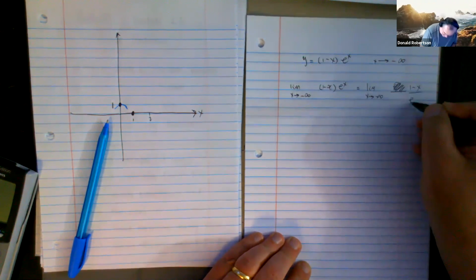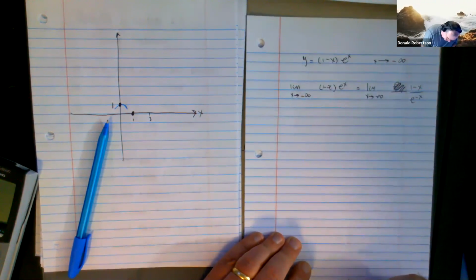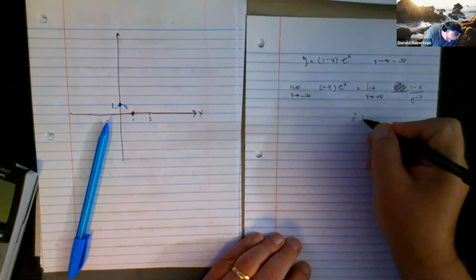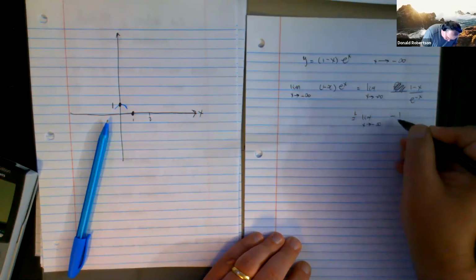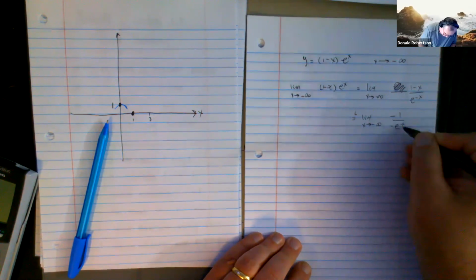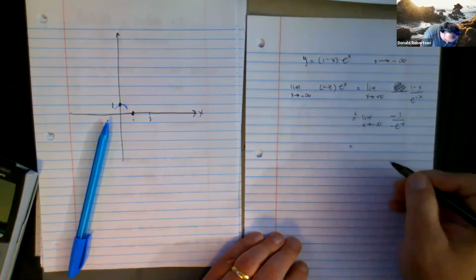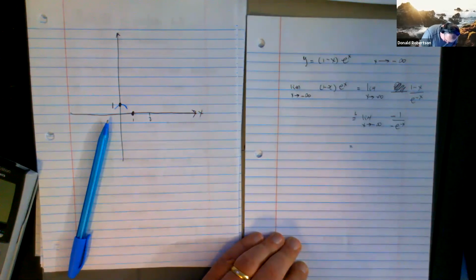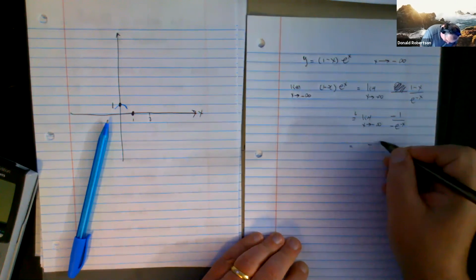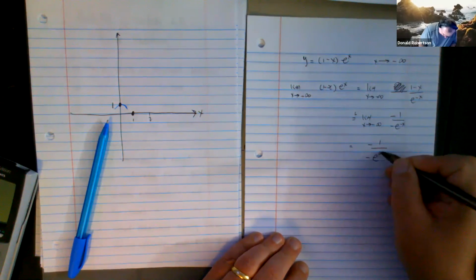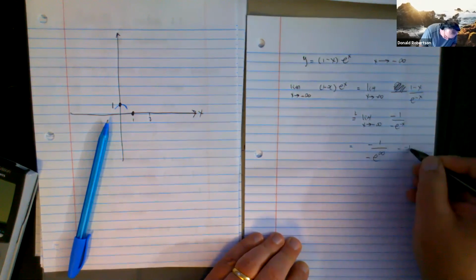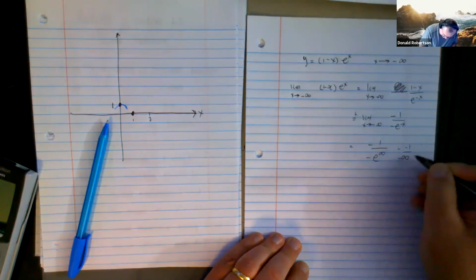By doing that, I'm now going to use L'Hopital. Differentiate the top, differentiate the bottom. Now going to do brute force: -1 over -e to the plus infinity, which is -1 over infinity, which is 0.